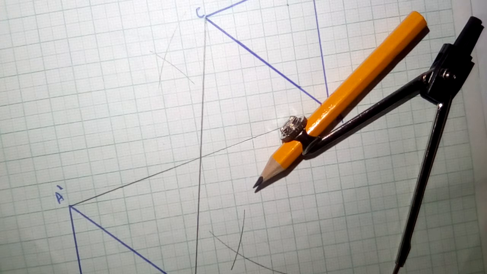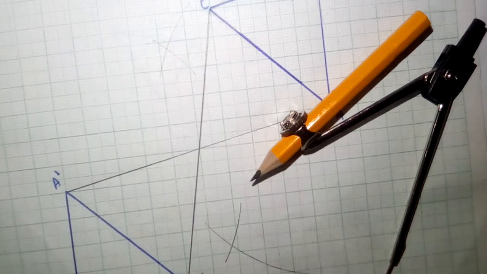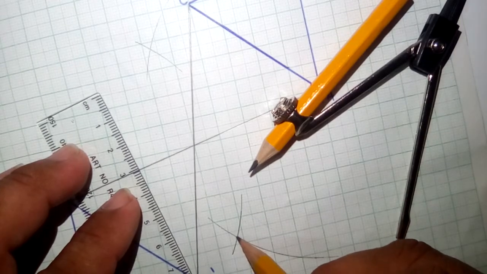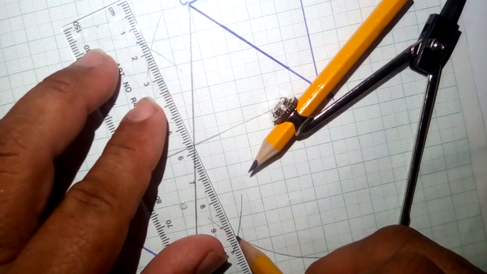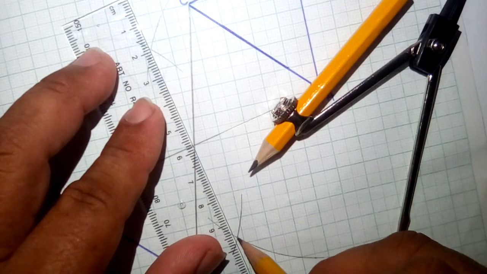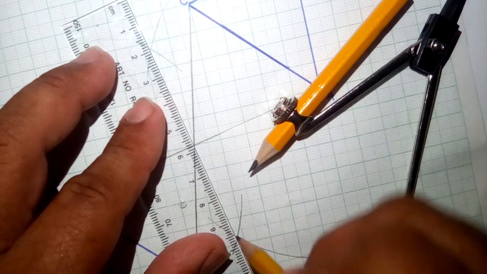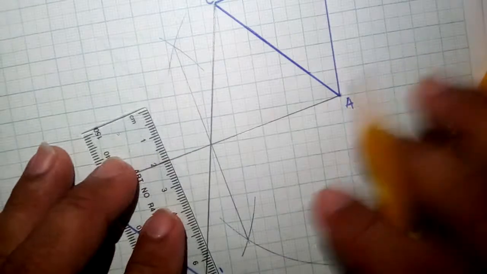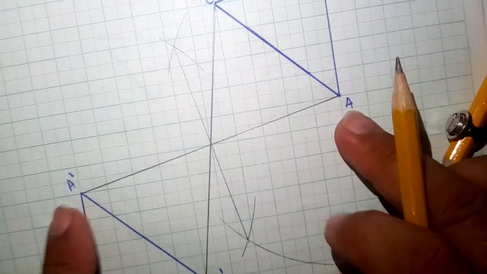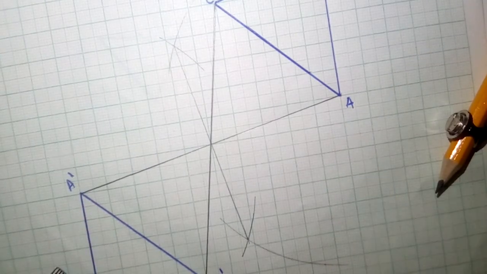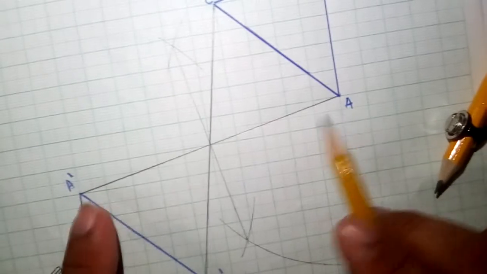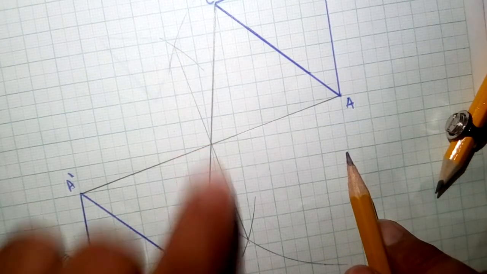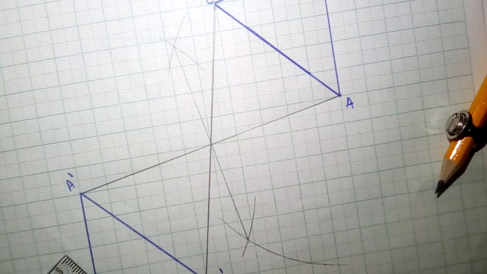So now you take your ruler and you will join the 2 points of intersection so that you get the perpendicular bisector of that line segment. Okay, and this line segment is AA prime. Remember the line segments, those are two. It's a line joining 2 marks, and here this is the perpendicular bisector, and that is at 90 degrees.